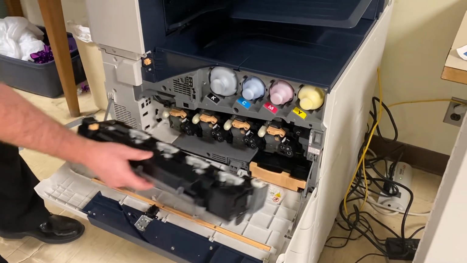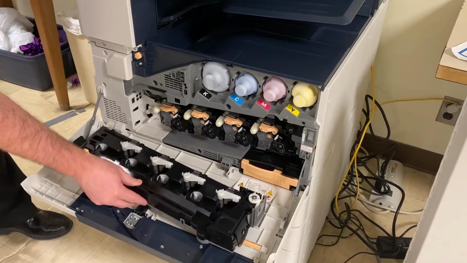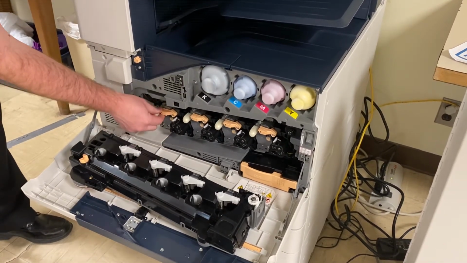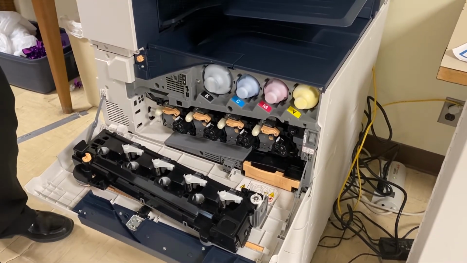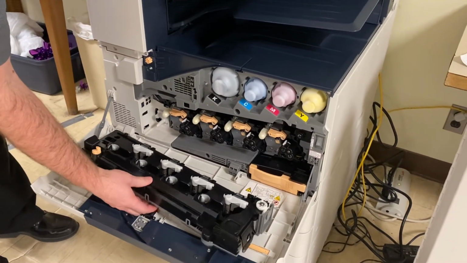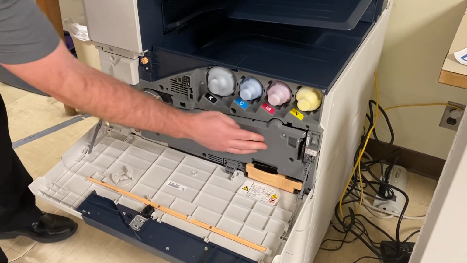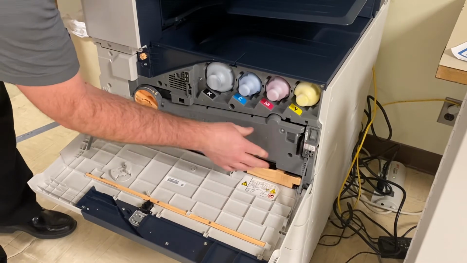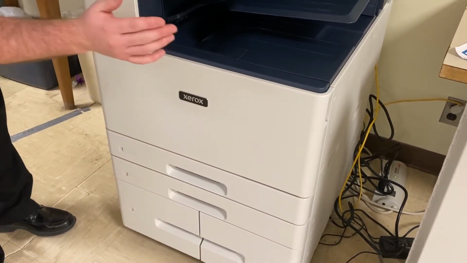And when would somebody need to get in there, when it jams? No, this would be changing your toner cartridges. And then this would be for the drum cartridges, if you ever had to replace those. And the machine will give you a warning, you know, whenever they need to be changed or ordered. So that should line up, lock in place, and that door shuts.